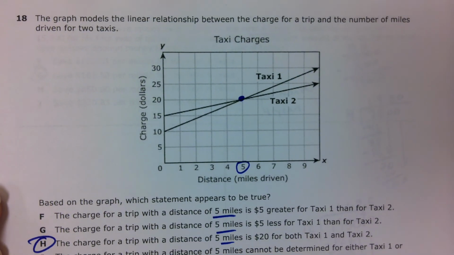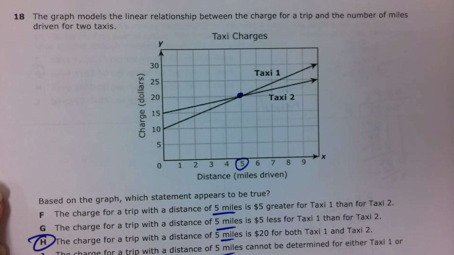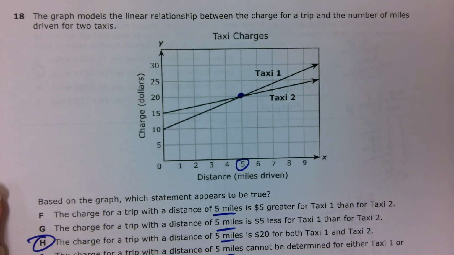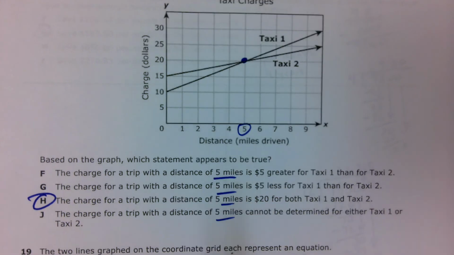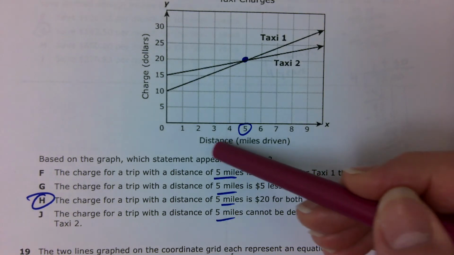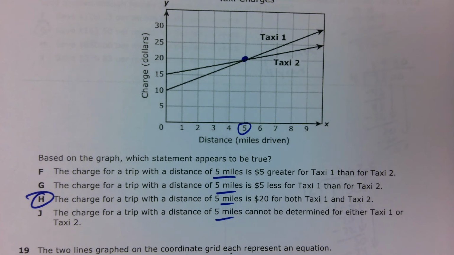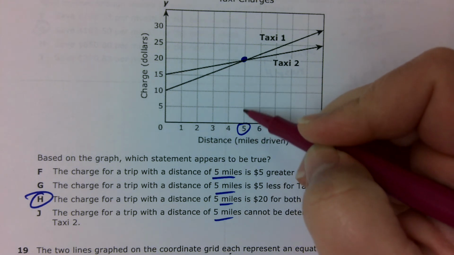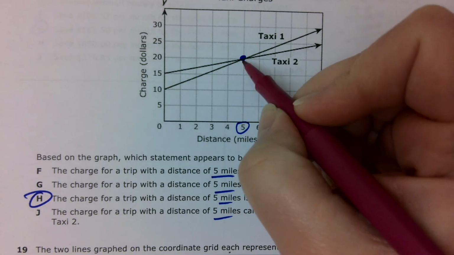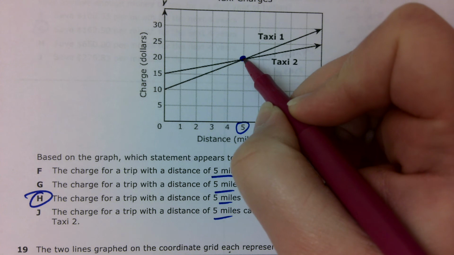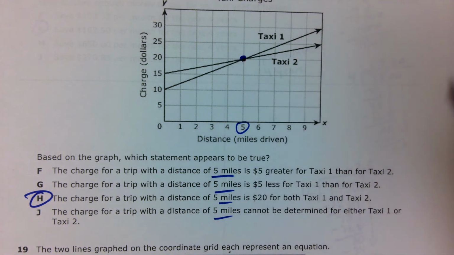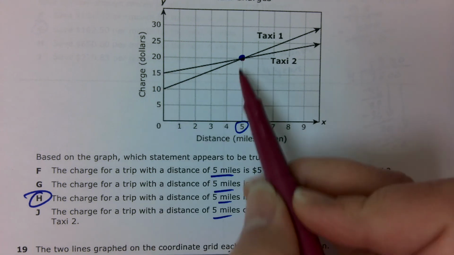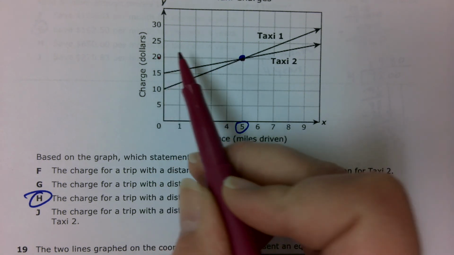18, the graph models the linear relationship between the charge for a trip and the number of miles driven for 2 taxis. Based on the graph, which statement appears to be true? The first thing I recognized is they were all talking about 5 miles. So I located 5 miles on my graph here. And that's the point where these 2 taxis have the same values because they're intersecting there. So I noticed that the cost for 5 miles for both taxis is going to be $20.